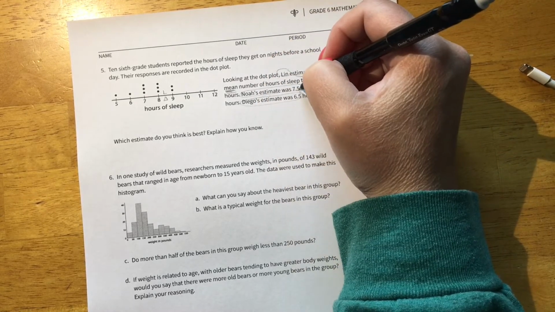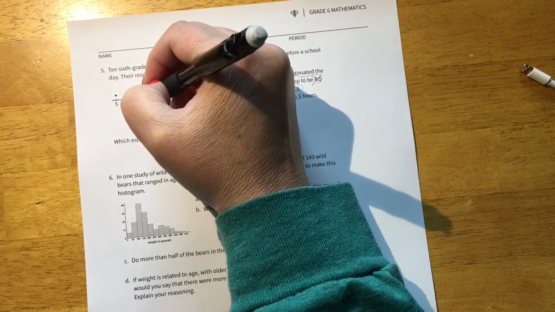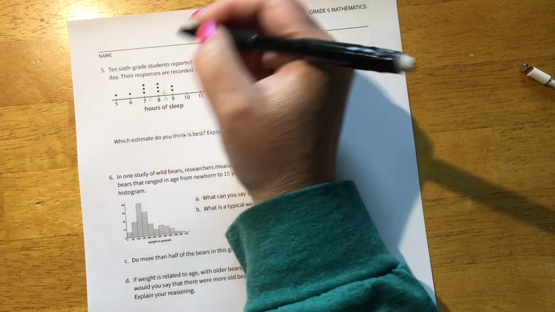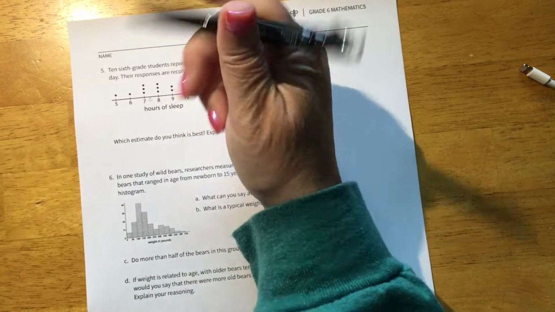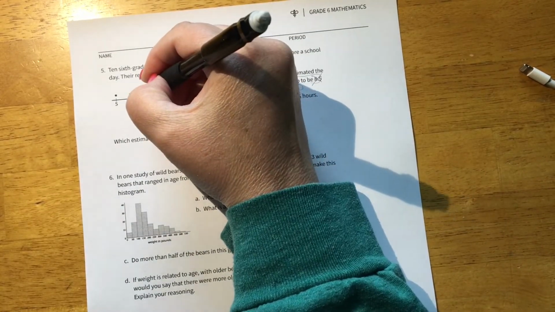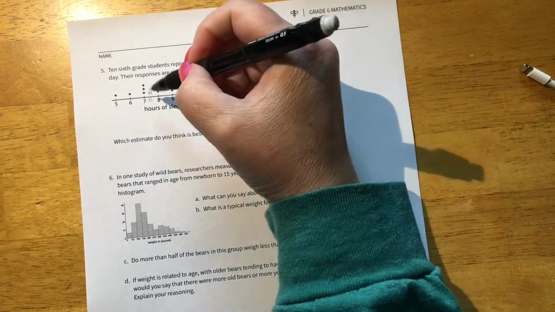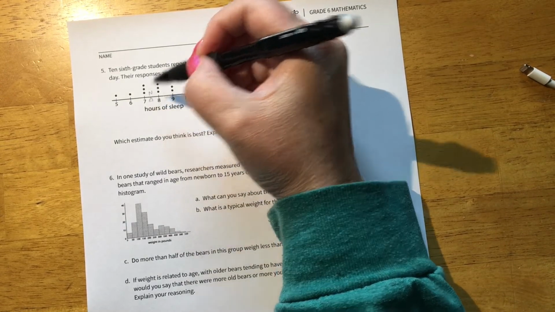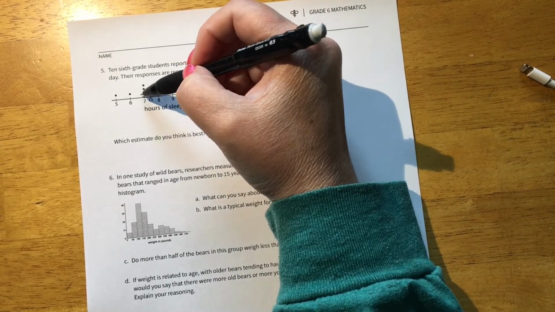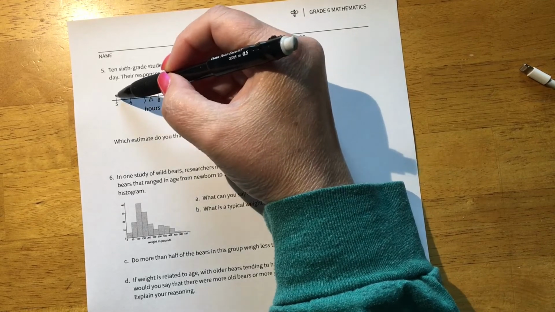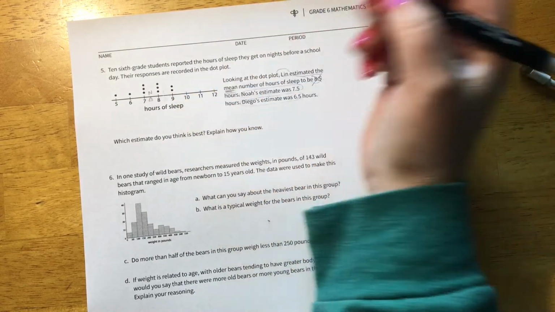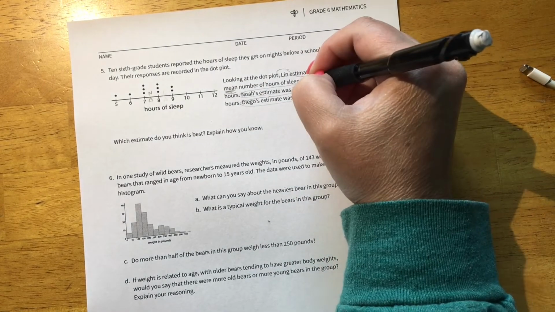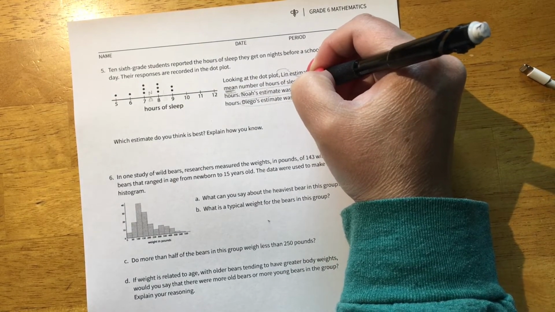Noah estimated 7.5. So Noah's guess is down here halfway between 7 and 8. I'm going to erase Lynn's guess and take a look at Noah's guess now. Well, Noah's guess looks better to me. Let's count the dots. On the left of Noah, we have 1, 2, 3, 4, 5 dots. And to the right of Noah, we have 1, 2, 3, 4, 5 dots. Ooh, that's looking really positive, right?